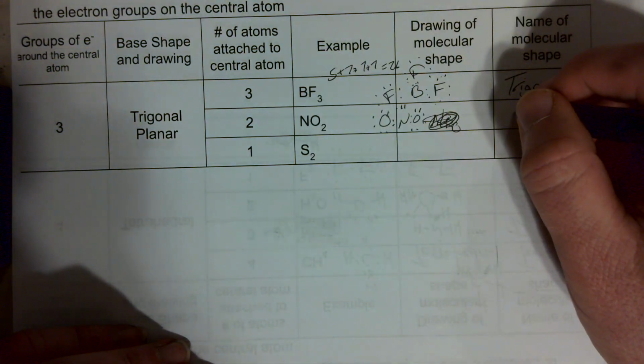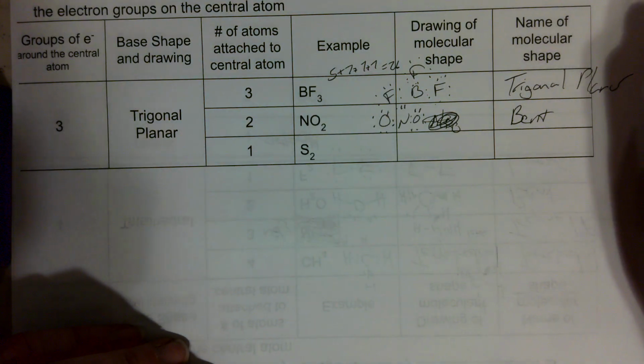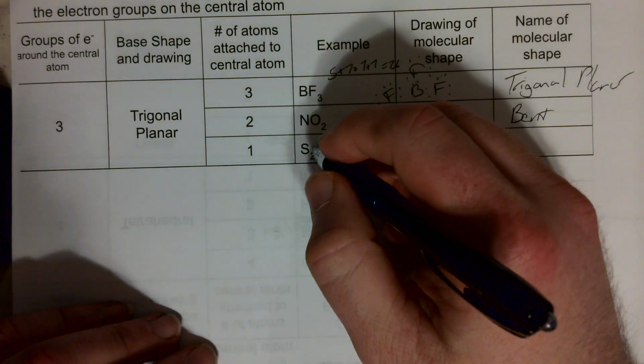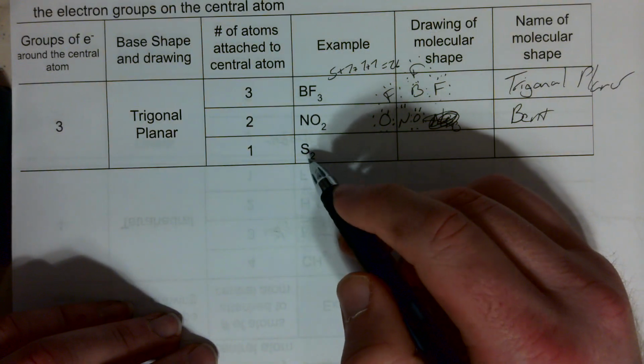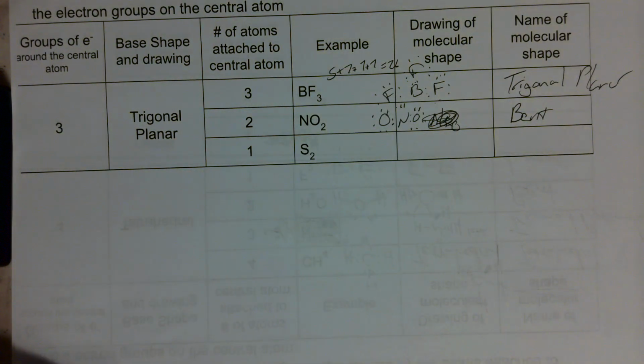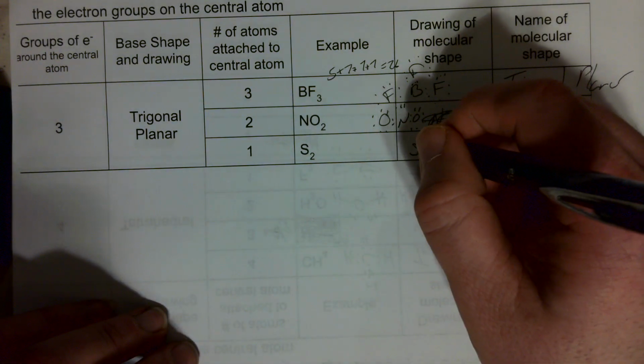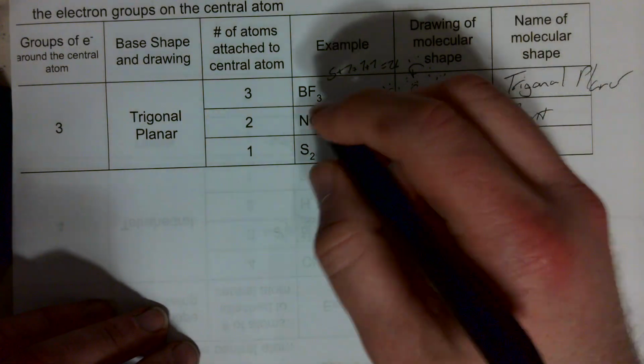So this is going to give us a bent shape. And lastly, another diatomic element: sulfur. Oh, no, sulfur's not a diatomic element. I don't believe it is, off the top of my head, but it does show up every once in a while in sets of 2. Nope, it's not in the diatomic 7, so we're okay with that. But it's going to form a single line.